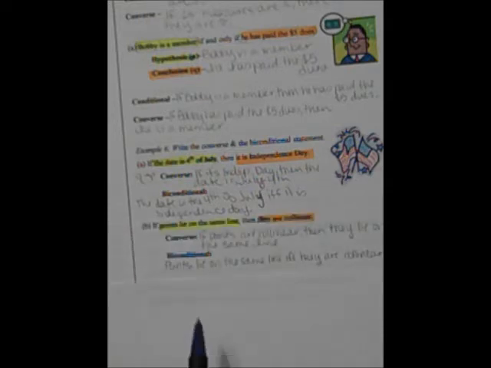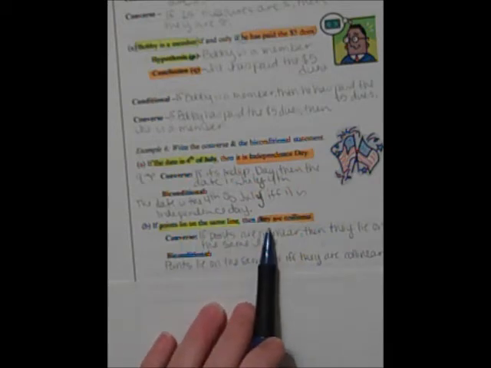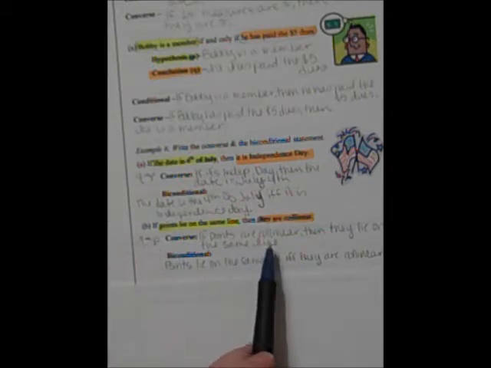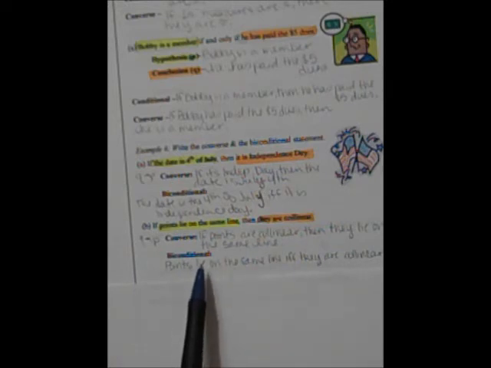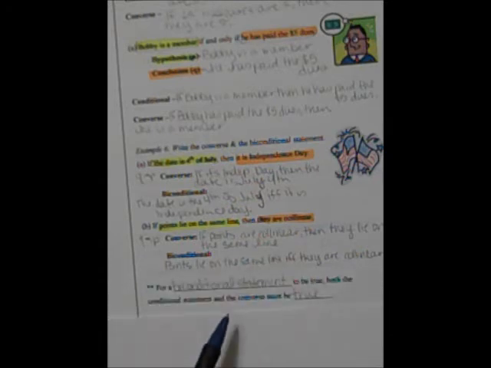Okay, so 6b says if points lie on the same line, then they are collinear. So points lie on the same line as your hypothesis. They are collinear as your conclusion. So the converse, Q to P, I would write if points are collinear, then they lie on the same line. Remember, I kept that proper noun in the hypothesis, and then I used my pronoun still in the conclusion. The biconditional, points lie on the same line if and only if they are collinear. Good.